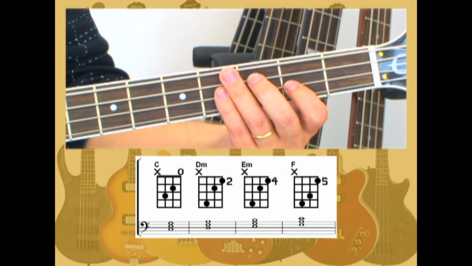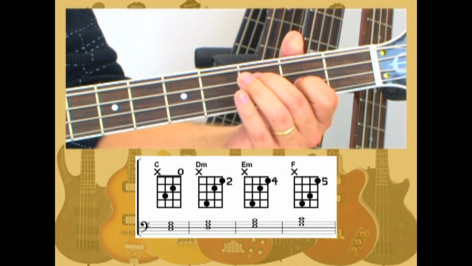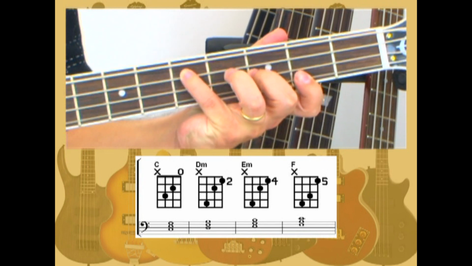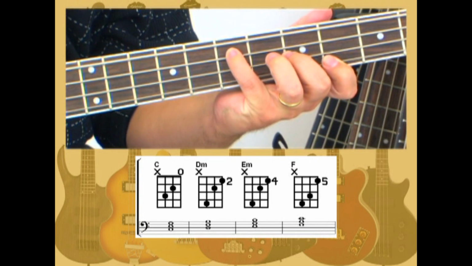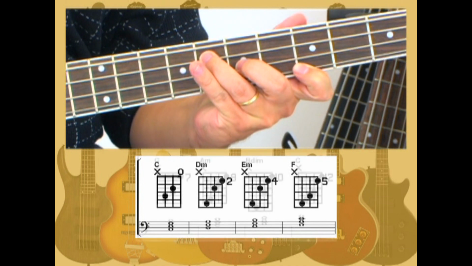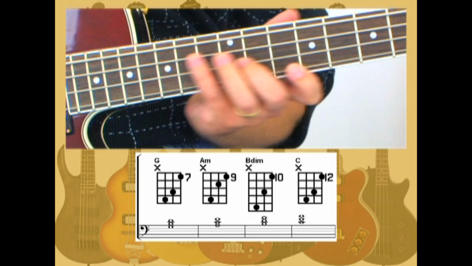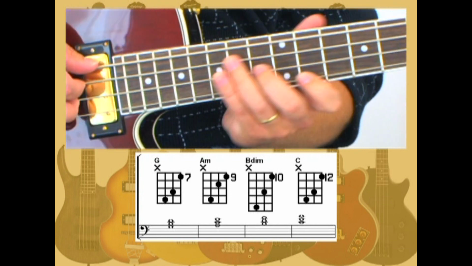Altogether, the C scale harmonized as chords is C, D minor, E minor, F major, G major, A minor, B diminished, and C again.